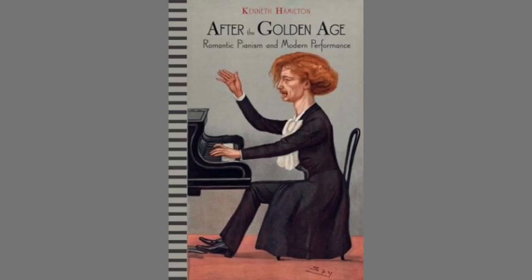The book was called, in English, After the Golden Age: Romantic Pianism and Modern Performance, but it was given different titles in different countries' translations, which I won't even try to pronounce. But I'm told that the Mandarin version is a very direct, very accurate translation. And I called it After the Golden Age because there was this myth that there was a golden age of piano playing, and we are now no longer in this golden age of piano playing. I don't actually believe that, but I do believe that we have a lot to learn from the golden age of piano playing.